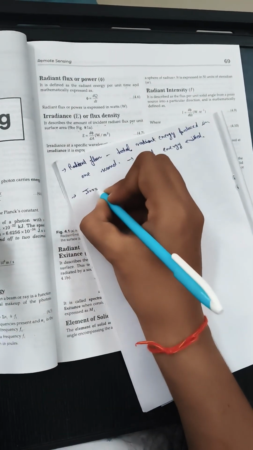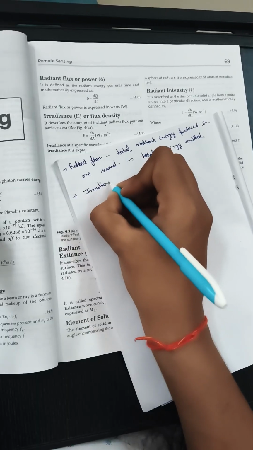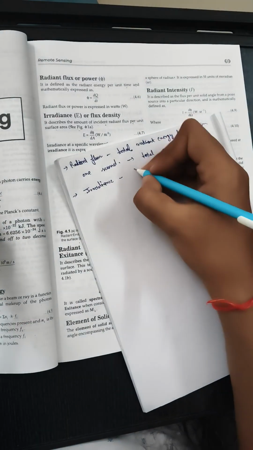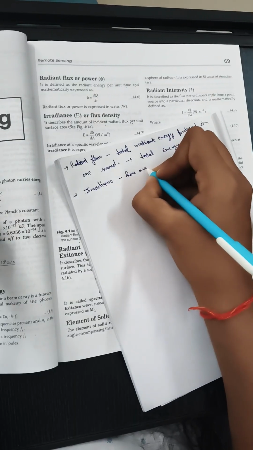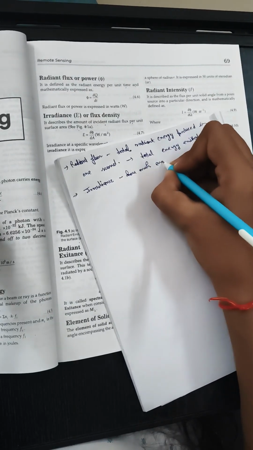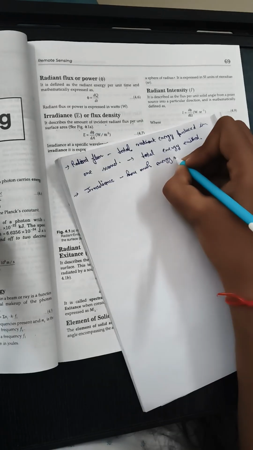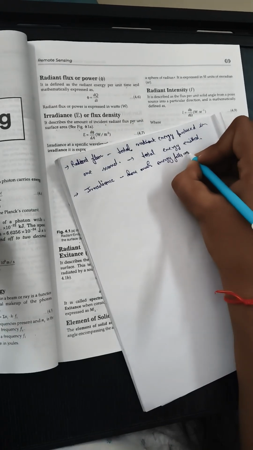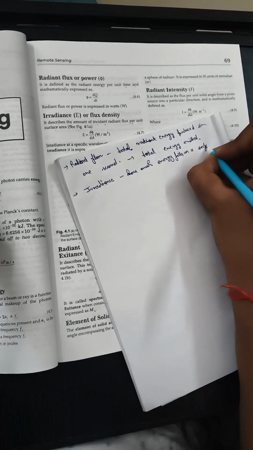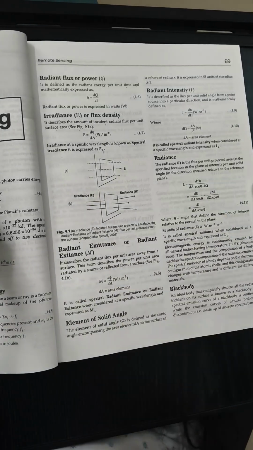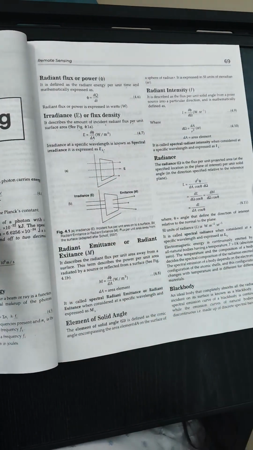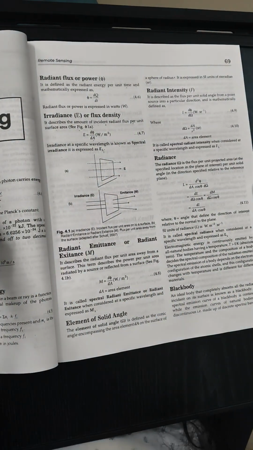Irradiance tells us how much energy falls on a surface. And the formula is E equal to d phi upon dA, where A is the area. The SI unit is watt per square meter.